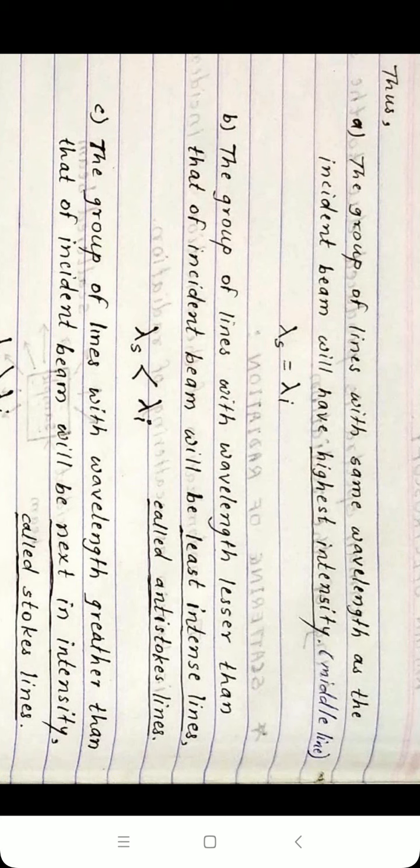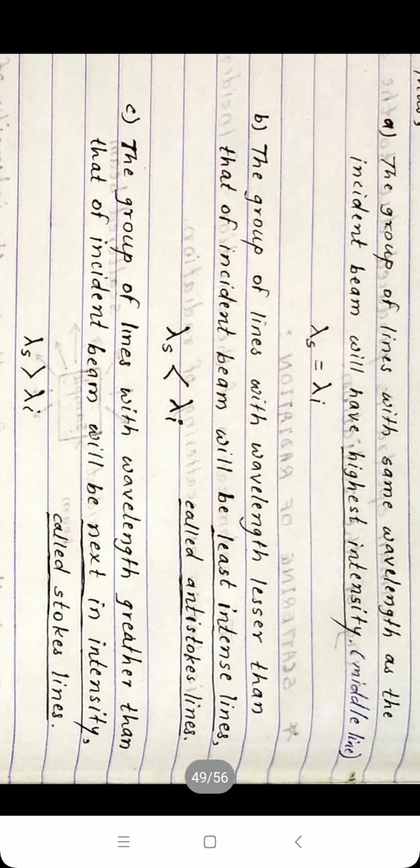Then the second group is a group of lines having less wavelength than the incident radiation, that is lambda s is less than lambda I. This group of lines is called anti-Stokes lines. The first group, with the same wavelength, is known as Rayleigh lines or Rayleigh scattering.